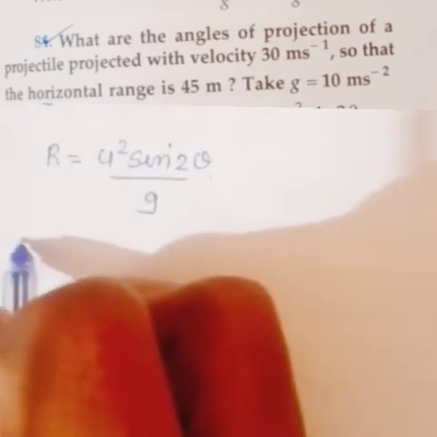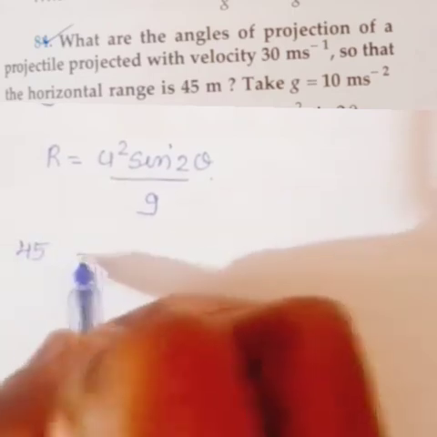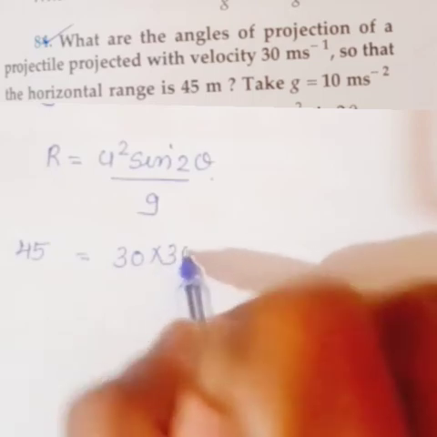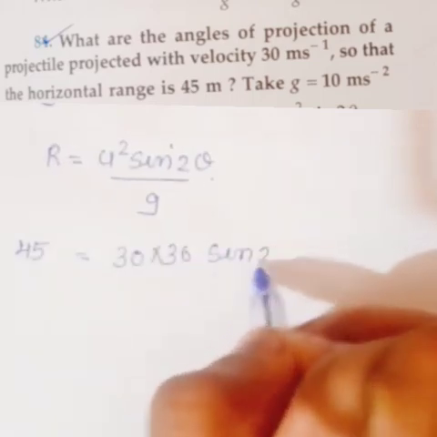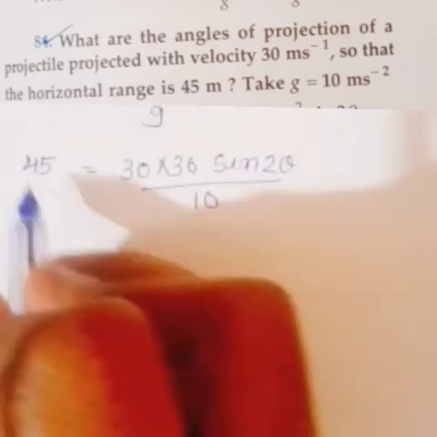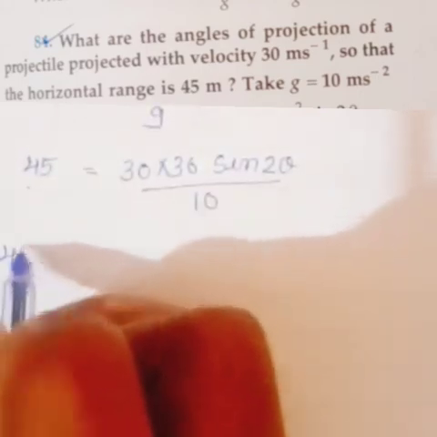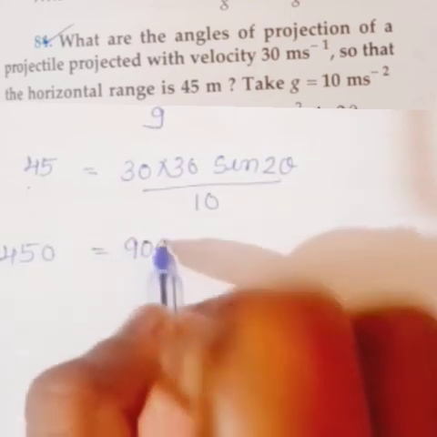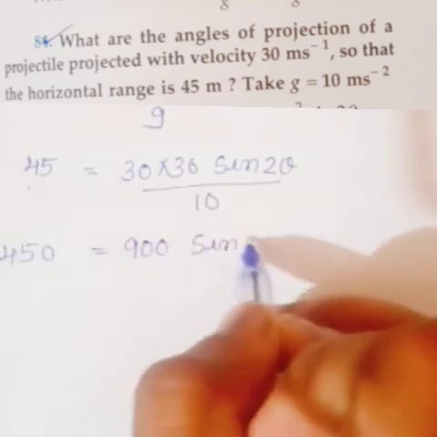R is 45, so 45 is equal to u square, which is 30 into 30, then sin 2 theta divided by g, which is 10. Which gives 45 into 10, that is 450, is equal to 900 sin 2 theta.